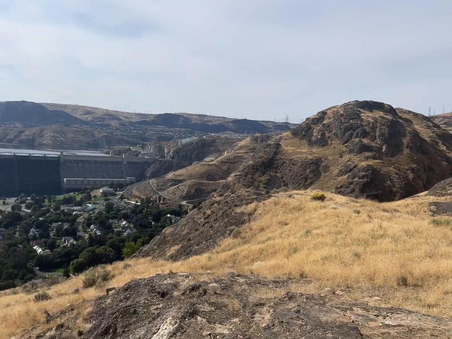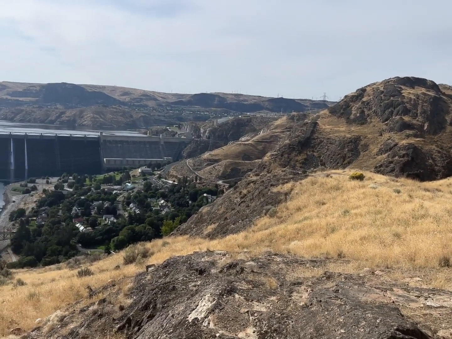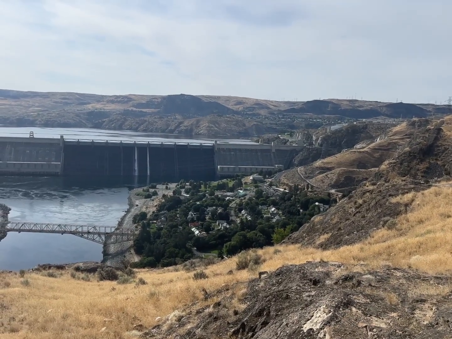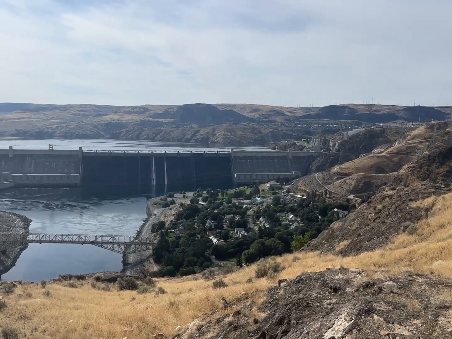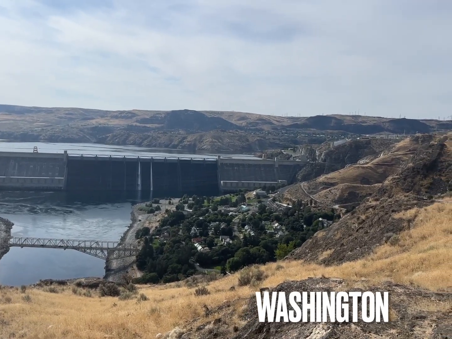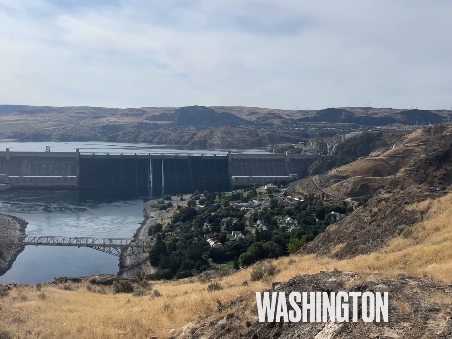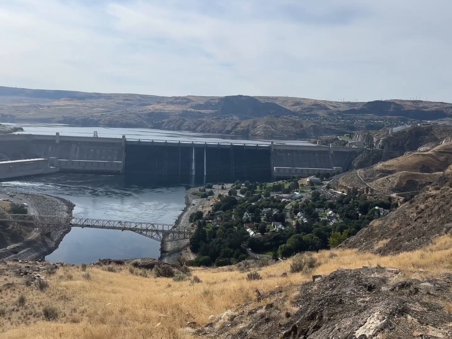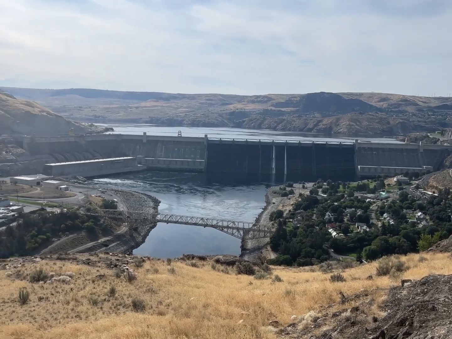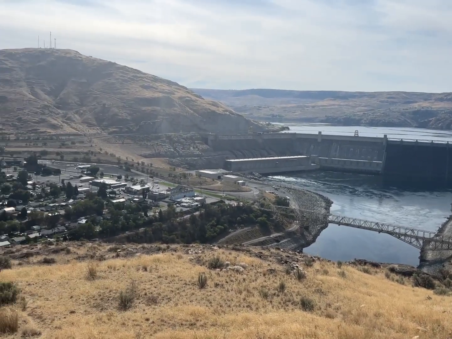Okay, this is the Grand Coulee Dam, which was finished in 1941. In the 1930s, during the Depression, President Roosevelt commissioned the dam to be built as a work project to spur on the economy.